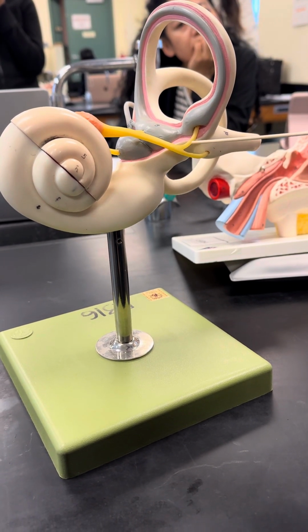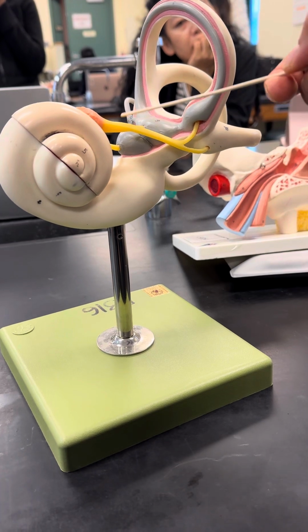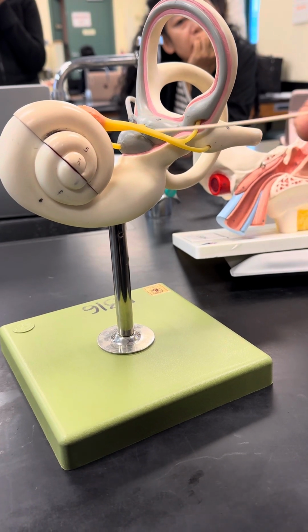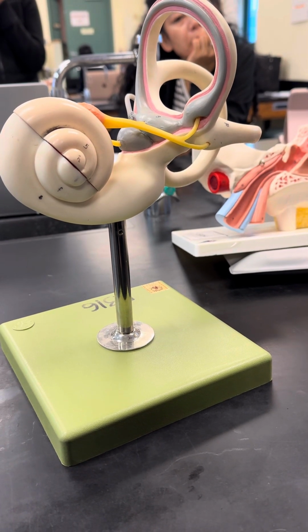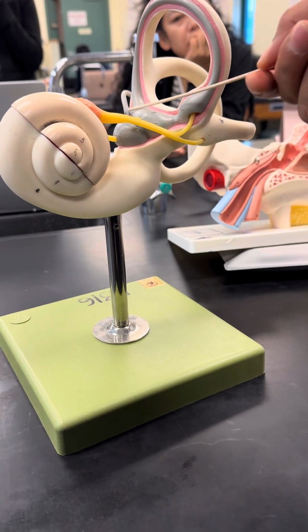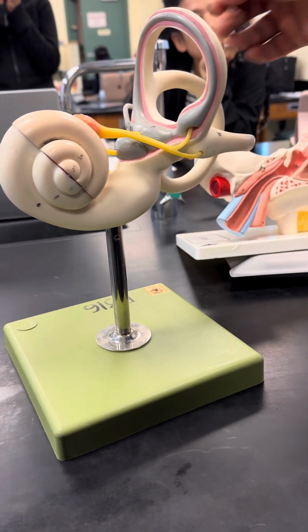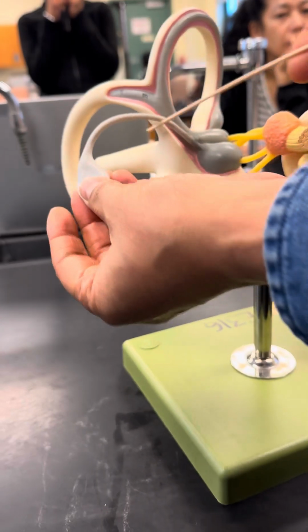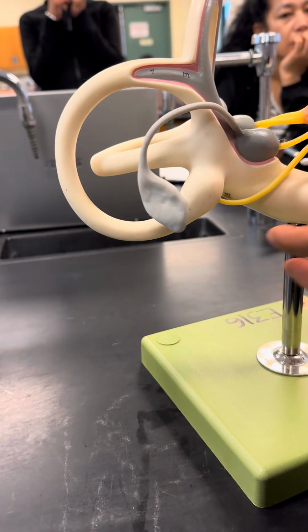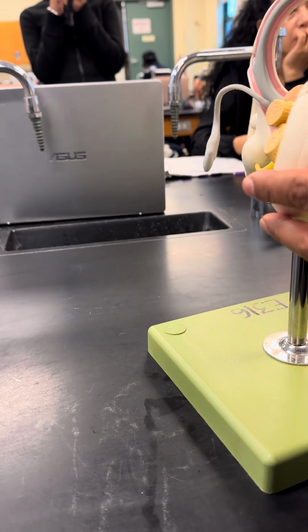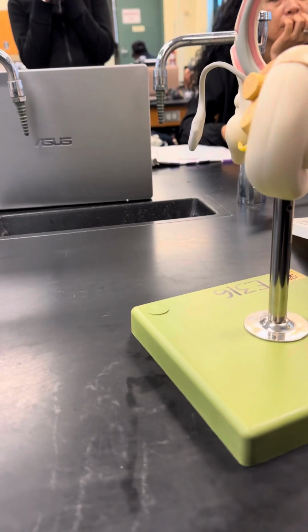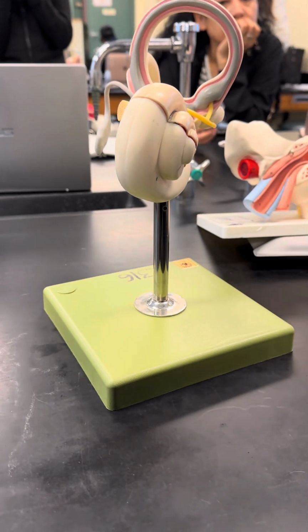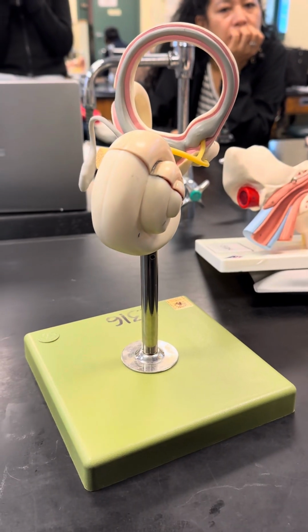You can see the nerves innervating this area. These nerves are called the vestibular nerve because this area is the vestibule. They also connect with the endolymphatic duct and endolymphatic sac. The utricle and saccule are for balancing of the body. We're going to learn more detail in the lecture.